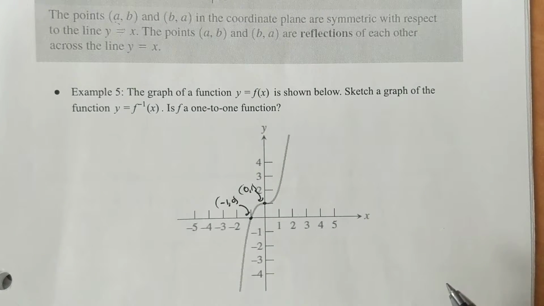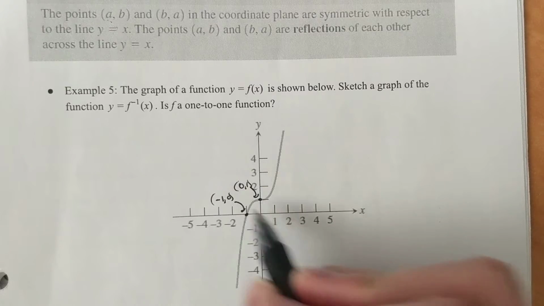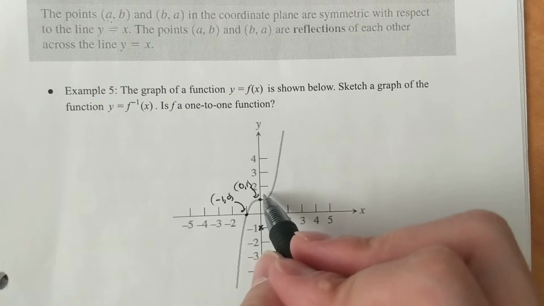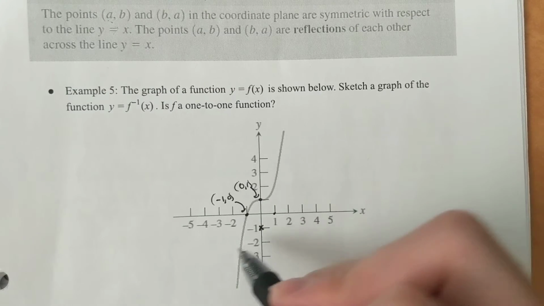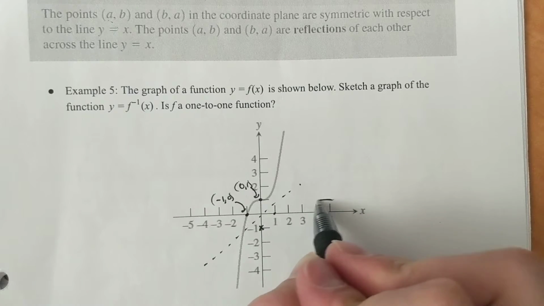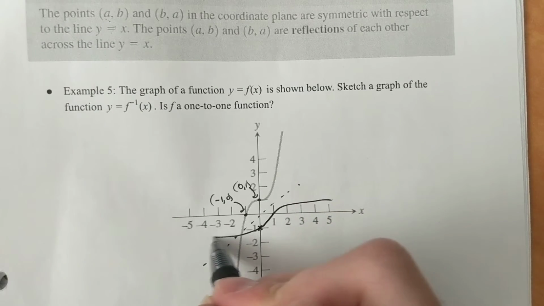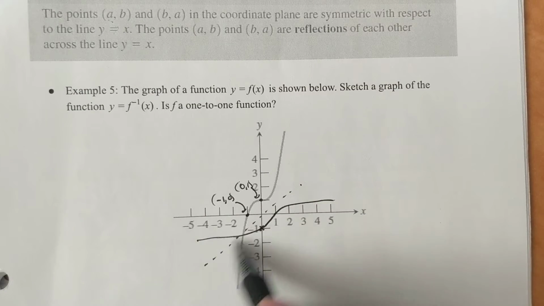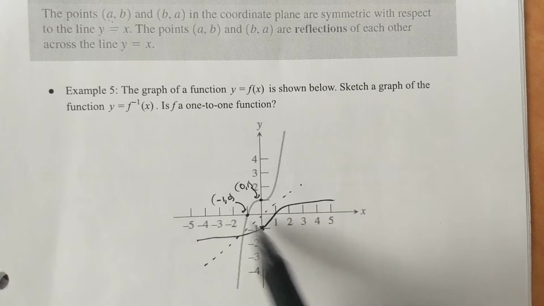To do the reflection, I'm just going to switch their x and y. So this point will now be at 0, negative 1 down here, and that point will now be at 1, 0 right there. So it's going to mirror it, something like that. Well, that's pretty sloppy, but that line there is y equals x. That's the line it's reflected across.